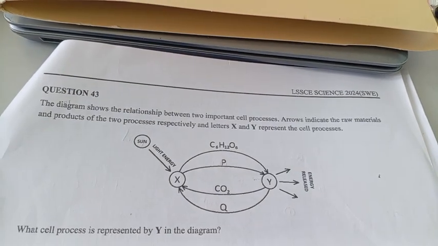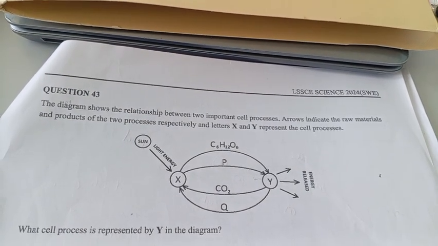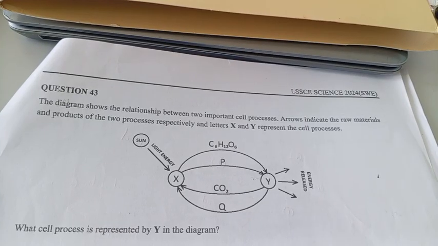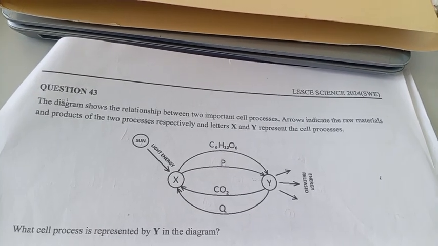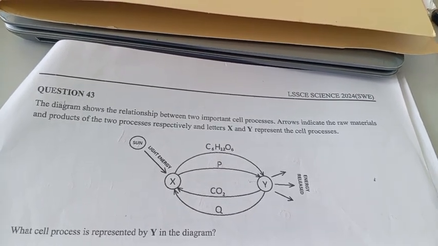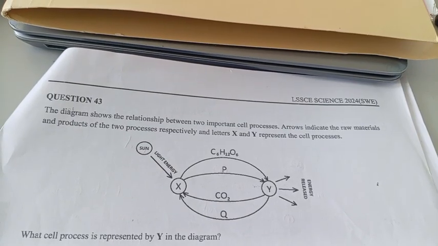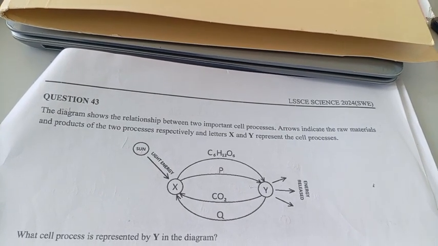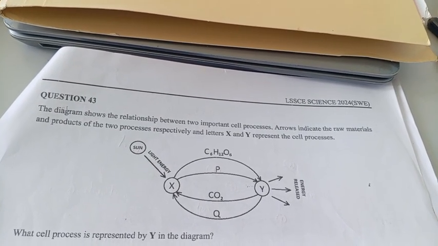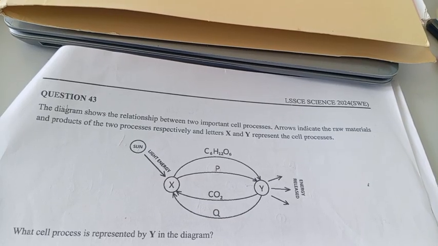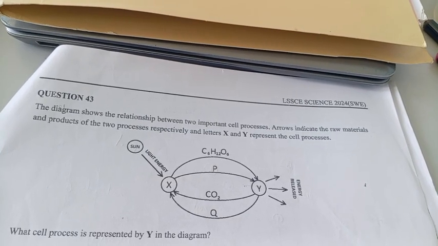Hello everyone. For today's video, I will go through question 43 of the grade 10 2024 exam paper. The question reads, the diagram shows the relationship between two important cell processes.